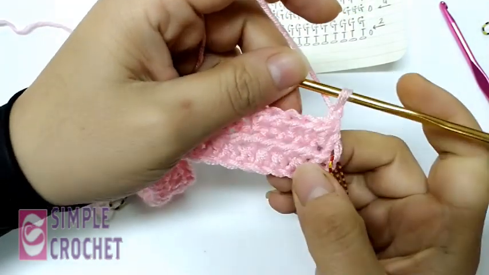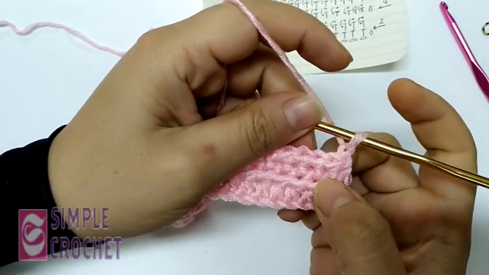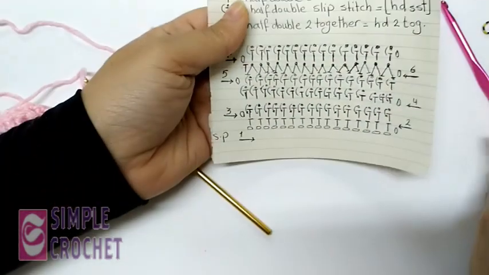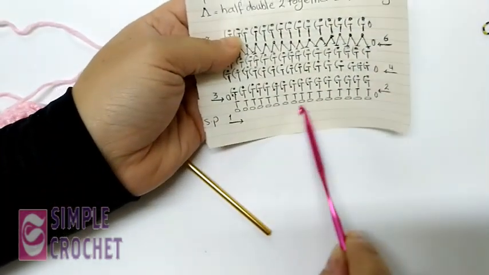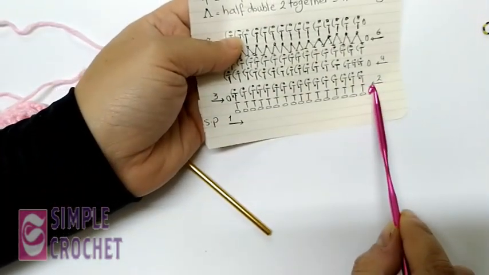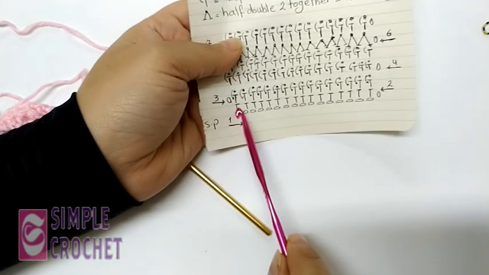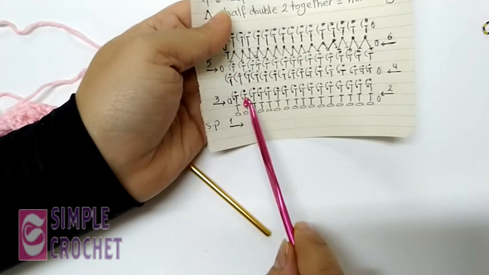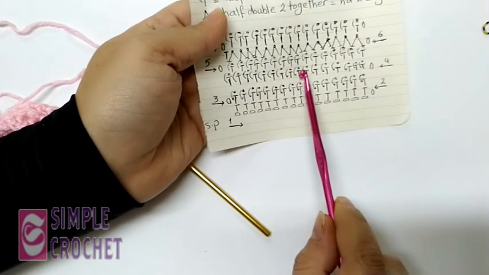To start row 6, this is the bottom. I have already chained. This is row 1. Now row 2 I have made half double crochet all along. Then rows 3, 4 and 5 I have made 3 rows of half double slip stitch.